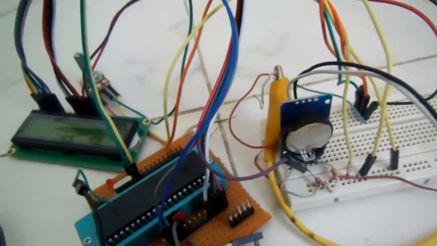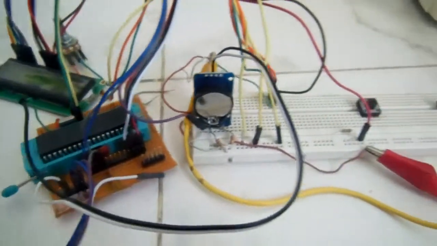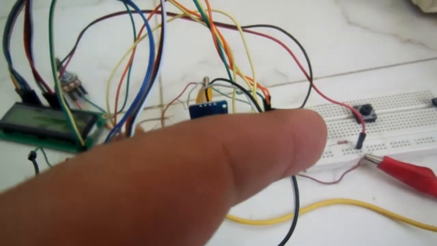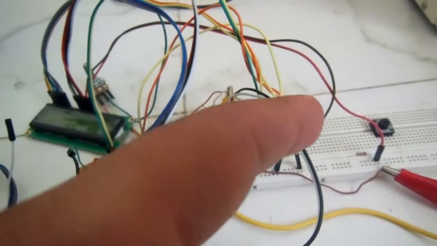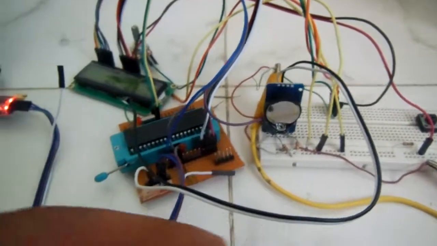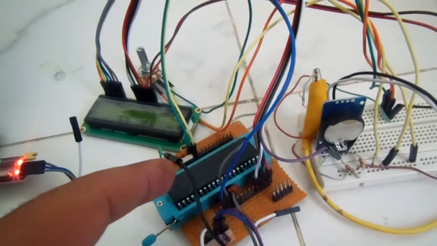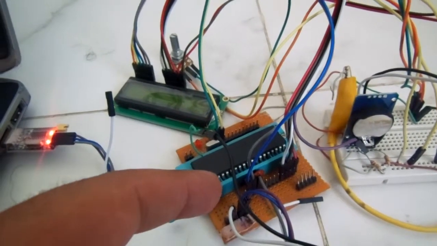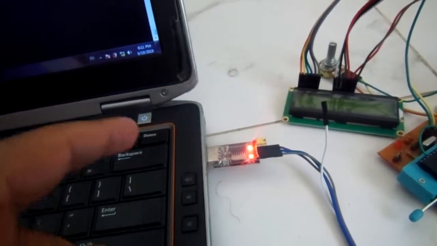To interface the RTC, we are using the microcontroller. The microcontroller is reading the data from the RTC through serial communication, I2C, inter-integrated circuit communication. In the same way, the microcontroller is transmitting the data to the PC through UART communication.